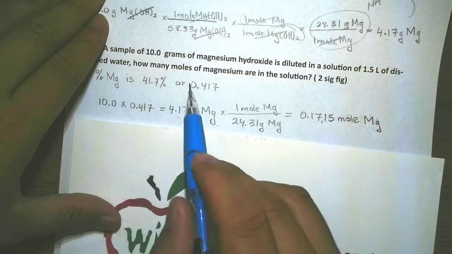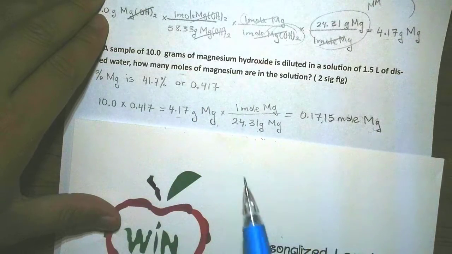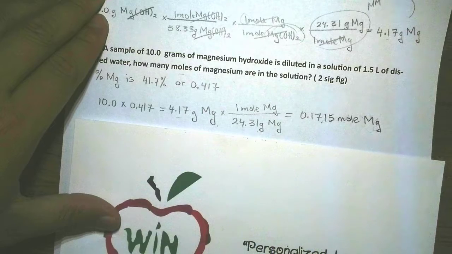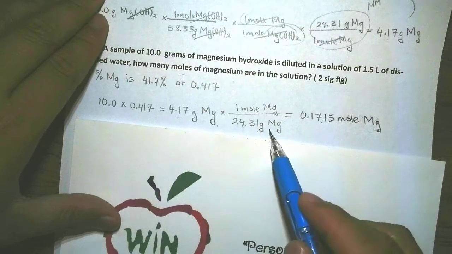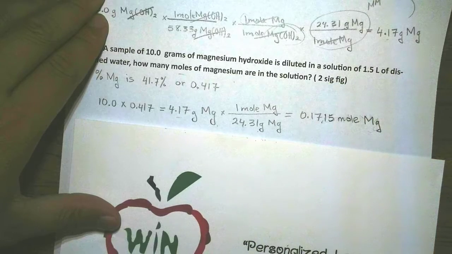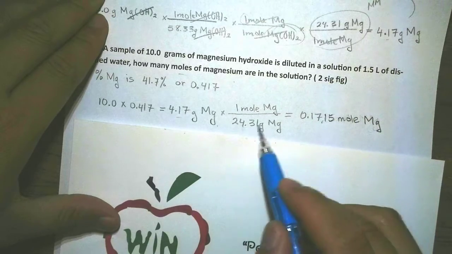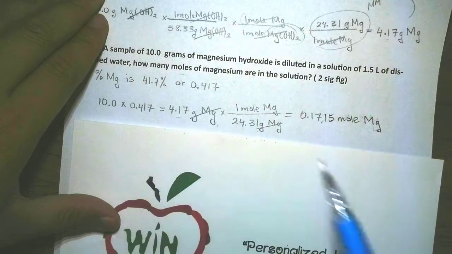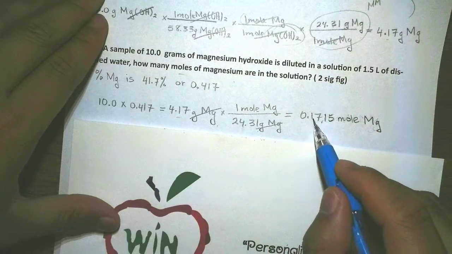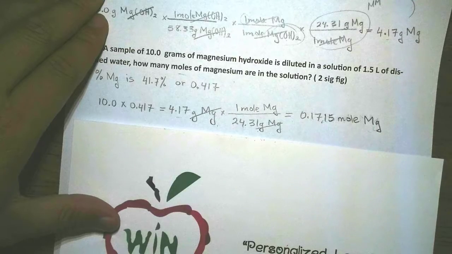But we're looking for mole of magnesium. Of course, we are going to multiply by the molar mass using our stoichiometry flowchart. From mass to mole is molar mass, or 1 mole of A equal to the number of grams of A. In this case, the grams on the bottom, so gram of magnesium cancel out, and we plug this into our calculator, give us 0.1715 moles of magnesium.